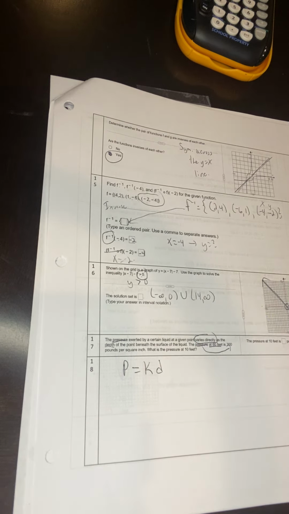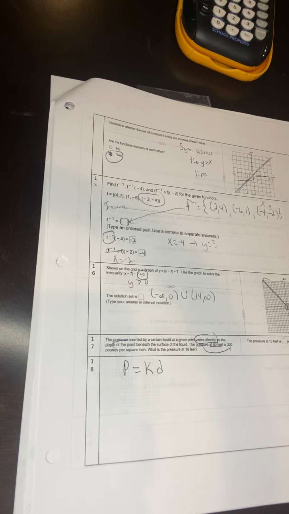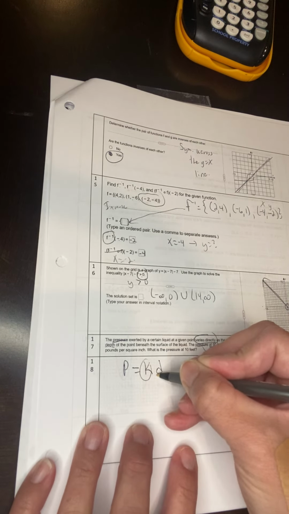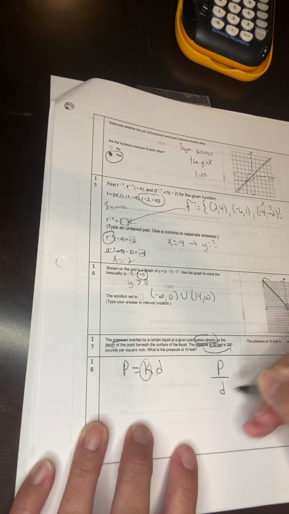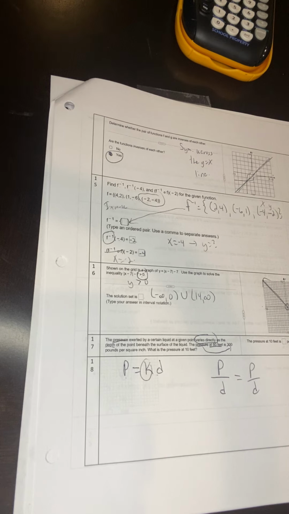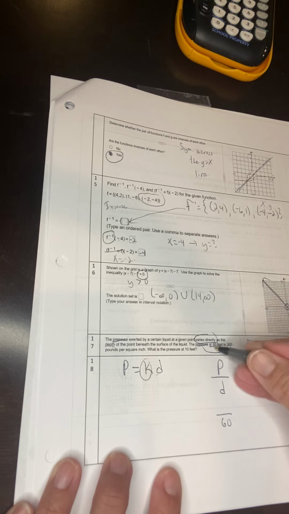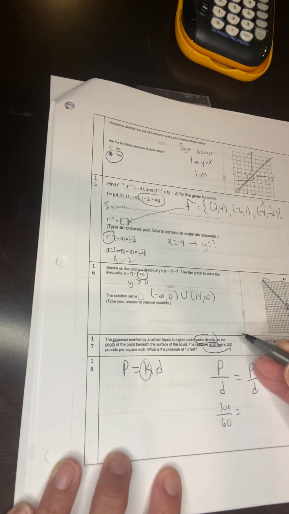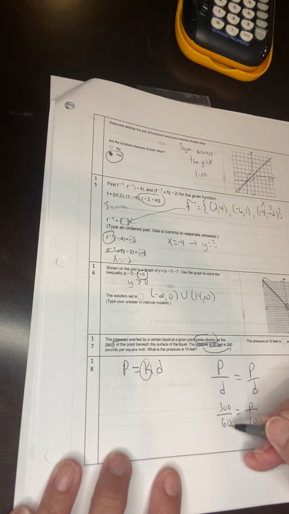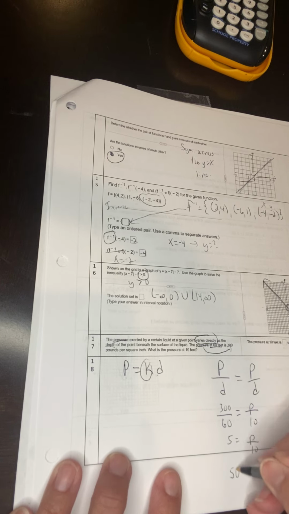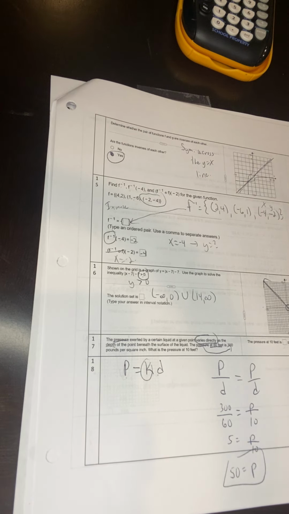That's direct variation. Now, it's not asking you to find K. It's giving you depth and pressure and then wants you to find the pressure at a different depth. So if you were to solve this for K, you would divide by D. So pressure over depth is equal to pressure over depth. You're going to set up a proportion. The first given is the pressure at 60 feet. So 60 is D, the depth. The pressure is 300. What is the pressure? We don't know when the depth is 10. So 300 over 60 is going to be 5. And then to solve for P, the pressure, you're going to multiply by 10. So at 10 feet, the pressure is 50 pounds per square inch.